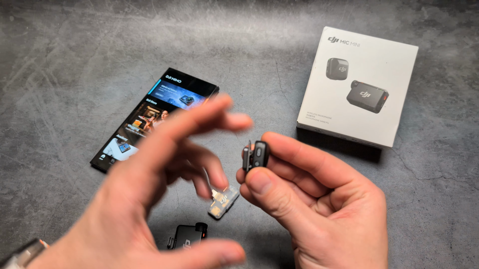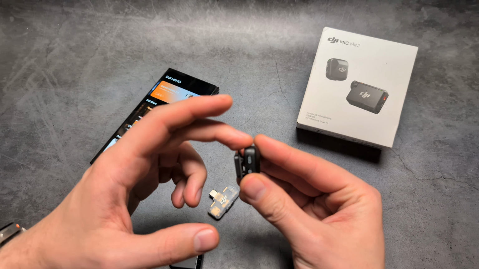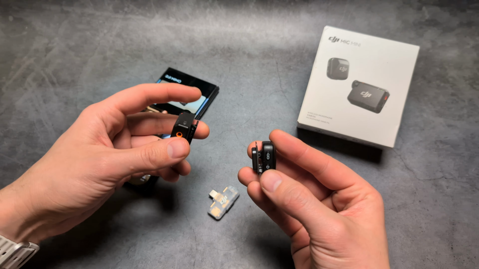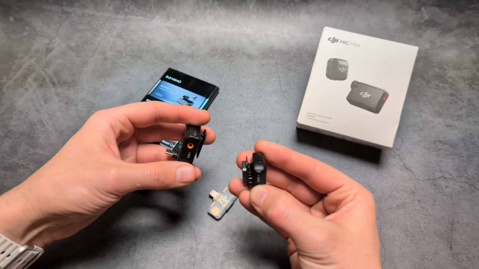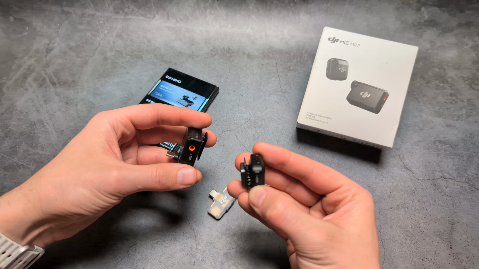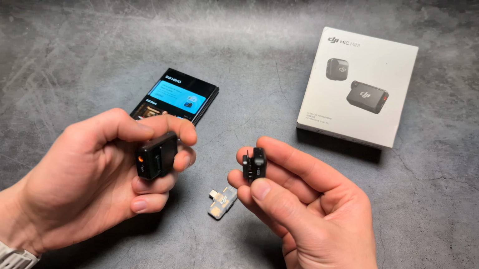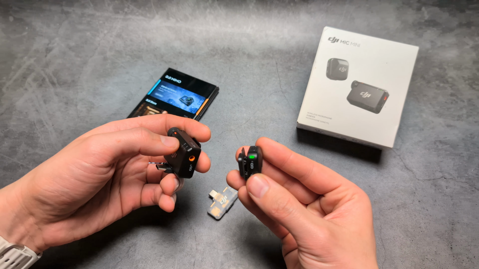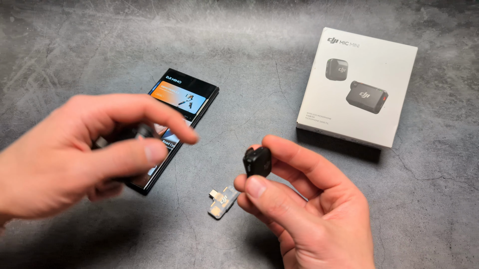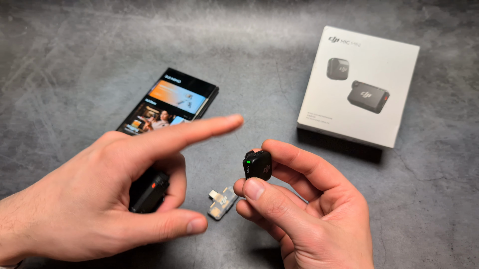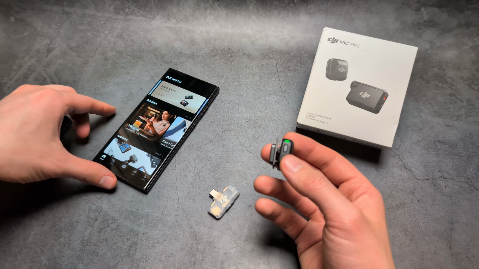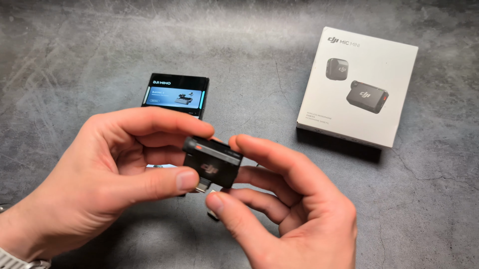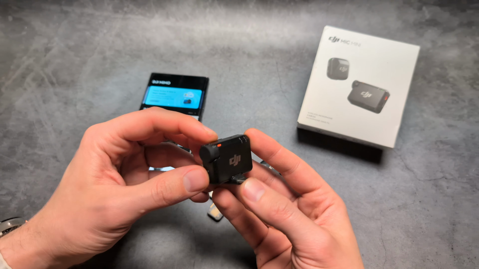You probably do not want to disable the LED light, otherwise you can't understand if it's on, off, or whatever really. Maybe if I turn it off it gives you a sign. Okay, I guess when it's actually connected and recording only, then it will turn itself off, so that's good. So let's turn this thing on.